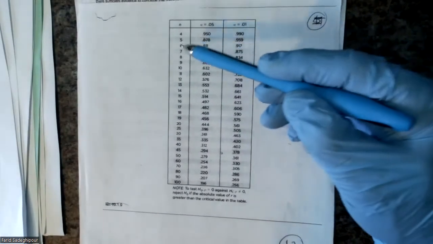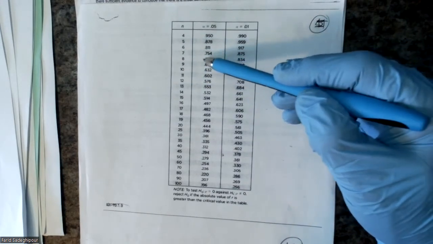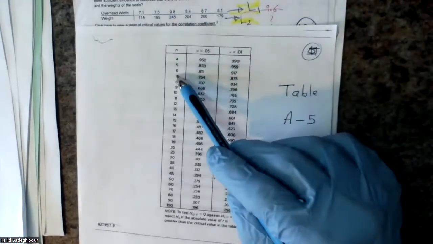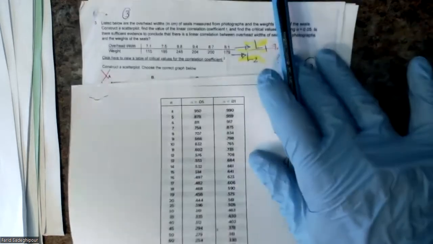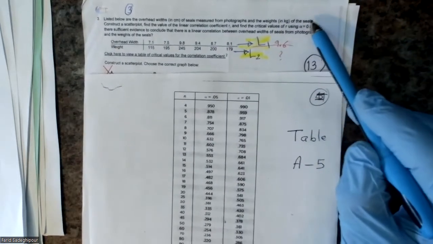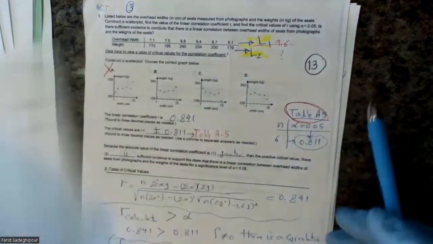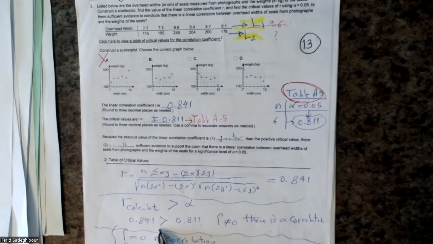See, a statistician came up with this table that depends on how many pairs of data you have. Based on that, the minimum is these numbers. Like if you have 6 pairs of data, like here, 1, 2, 3, 4, 5, 6. If you have 6 pairs of numbers with alpha of 0.05, which in this problem is given to you anyway, then you should have 0.811. The boundary is 0.811. So yours is 0.841, which is greater than that. That means you have a good correlation.